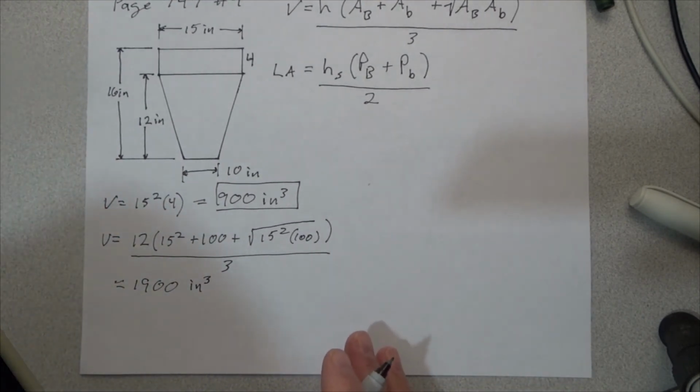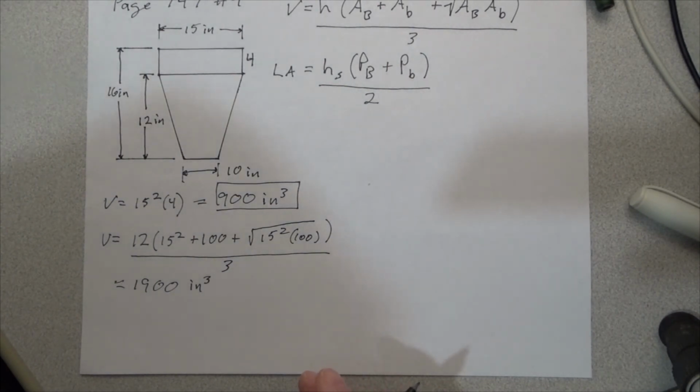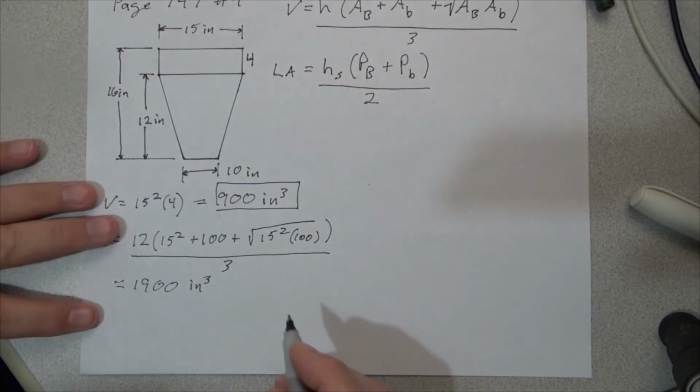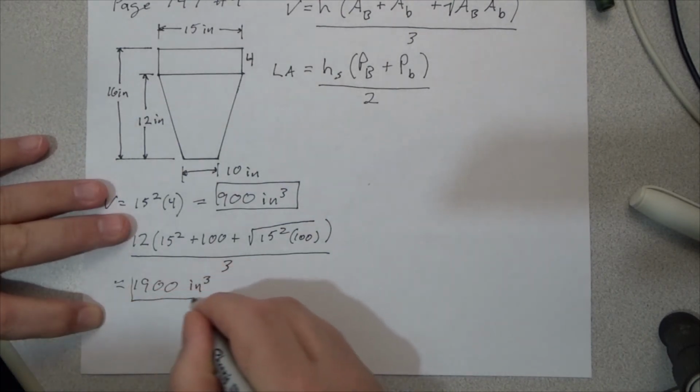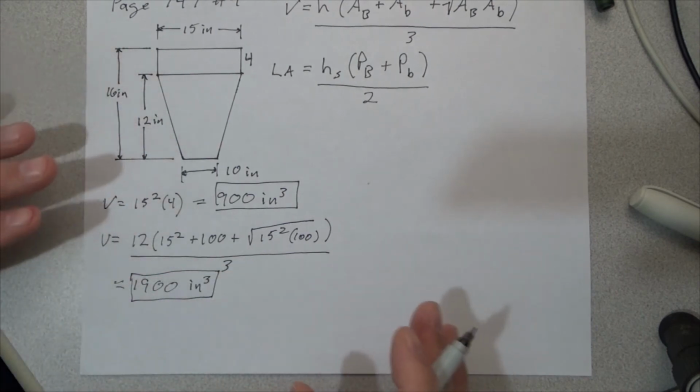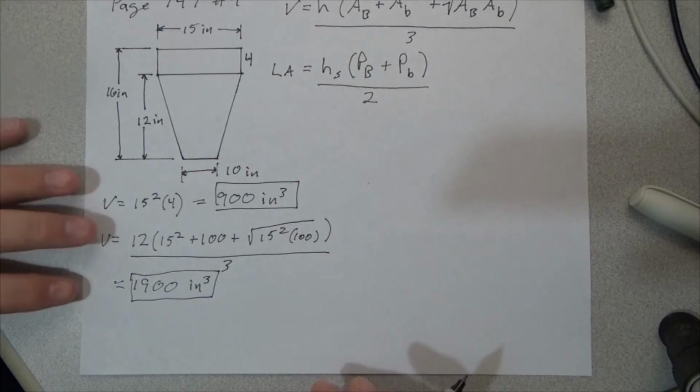Now, it says each of them, A and B, tells us to find the cubic feet. Right now I'm finding the cubic inches, but I can get to cubic feet. We'll do that at the end, because both of them are going to be in inches, and then we're going to convert them to feet.